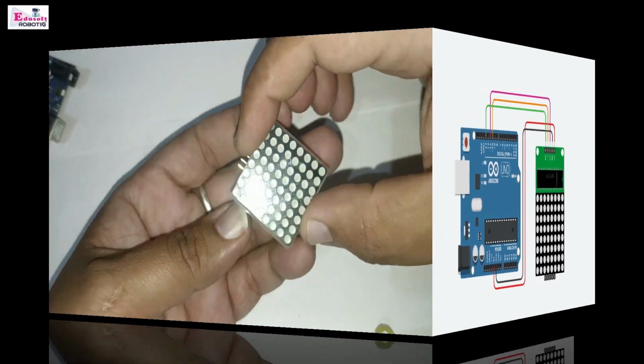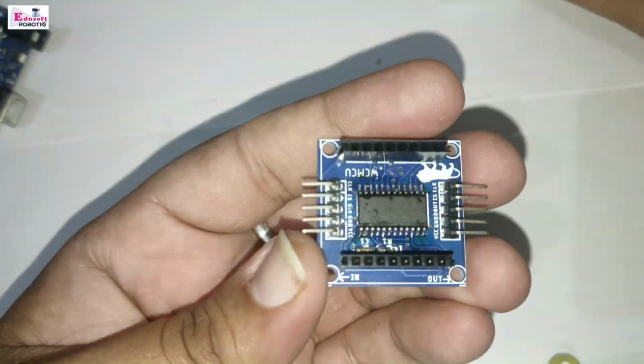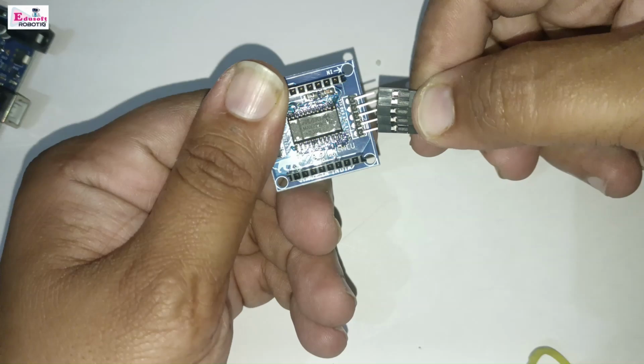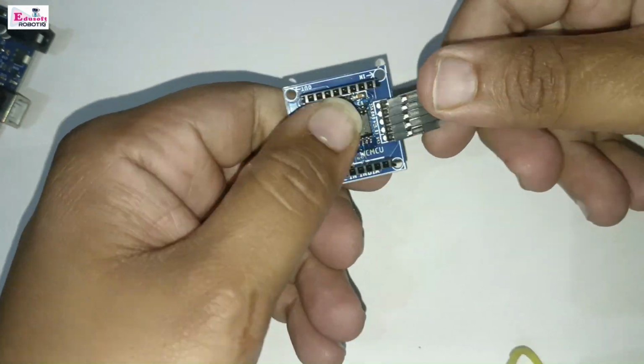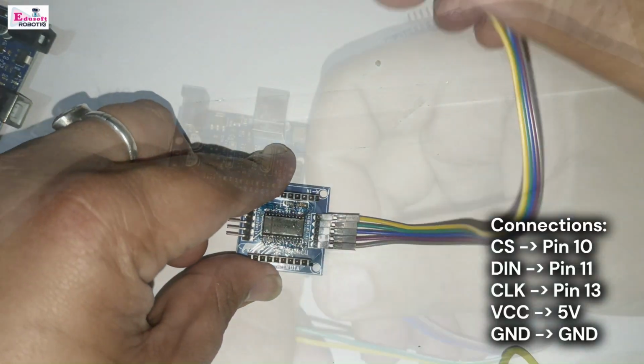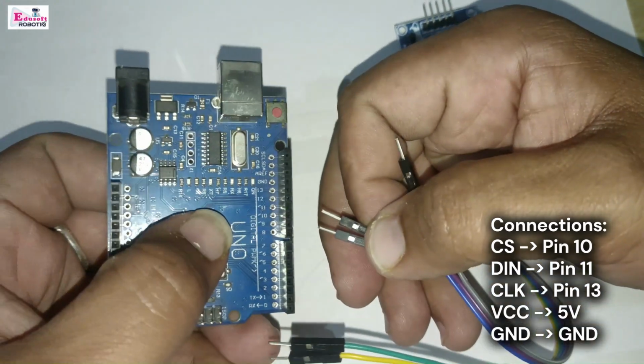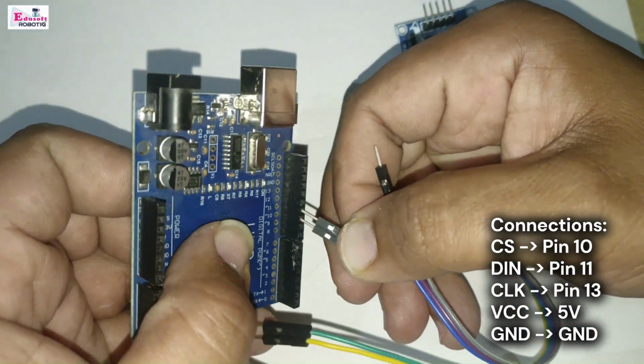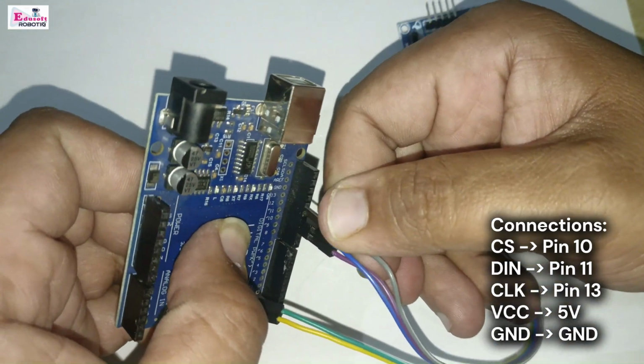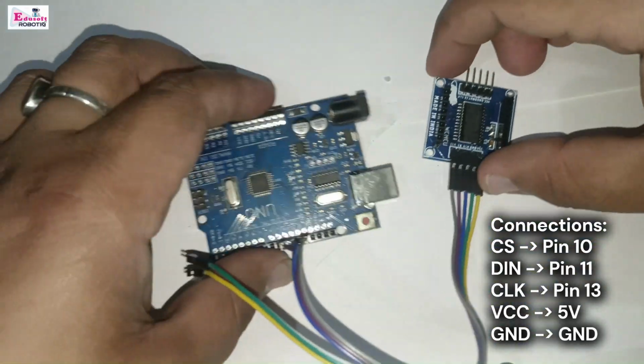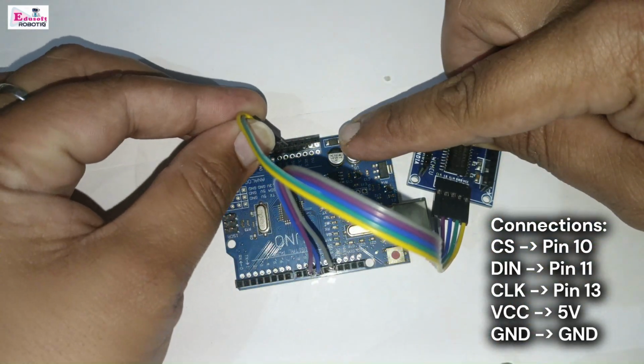So, let's start building. Connect the 8x8 LED matrix to the Arduino. Connect the CS pin to digital pin 10, DIN pin to pin 11, CLK pin to pin 13, and the VCC and GND pins to the 5V and ground pins on the Arduino.